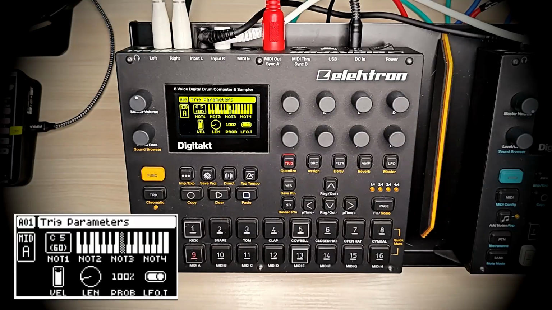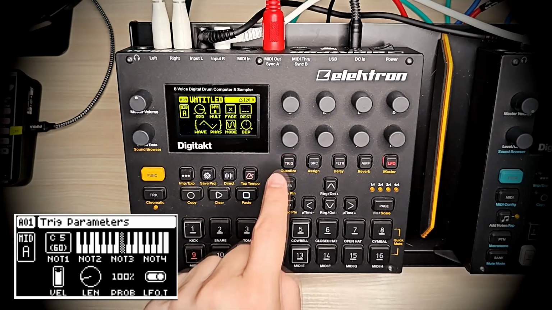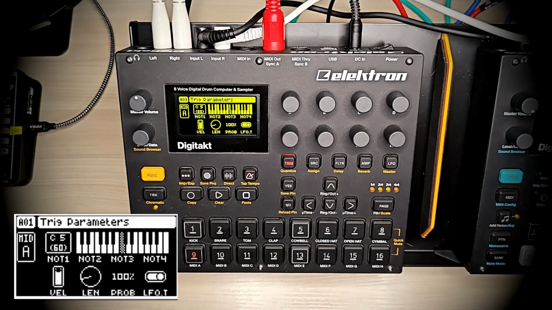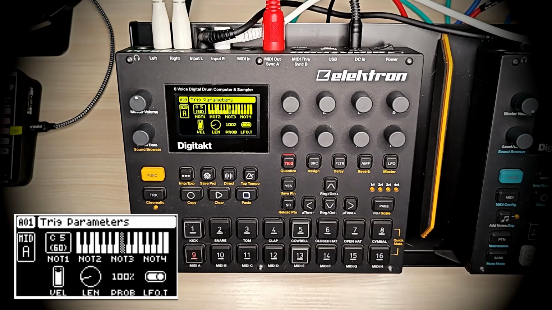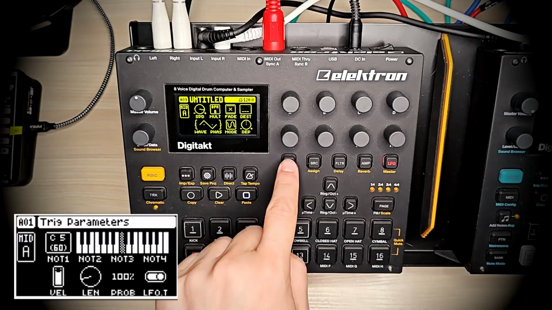Note that if you change note 1, or the root note, notes 2, 3, and 4 will be transposed accordingly. Velocity sets the velocity of the notes, and length sets the note length. Length can be set as infinite if you wish. Probability sets the probability of a note being triggered on the track. Just like the audio trigger page, if you select a particular step, this changes to condition. Finally, LFO trigger defines if the LFO should be triggered or not.